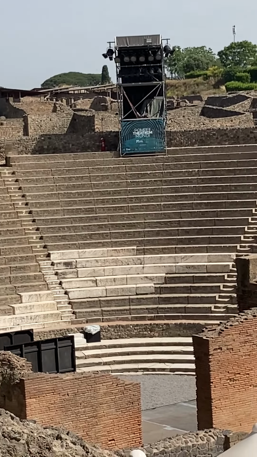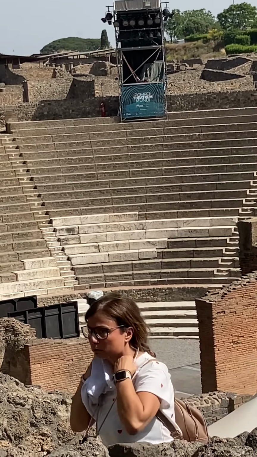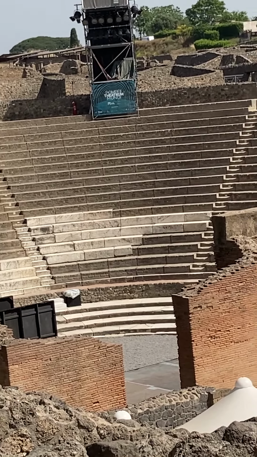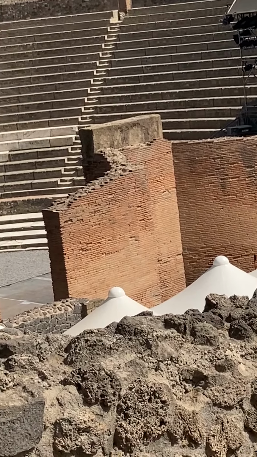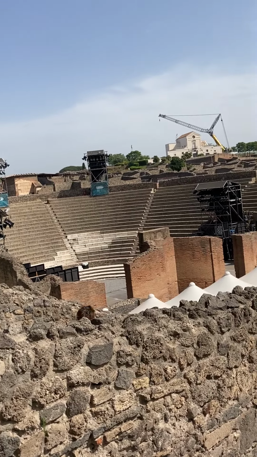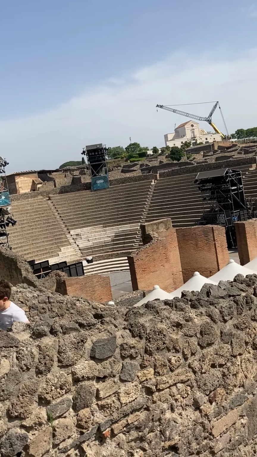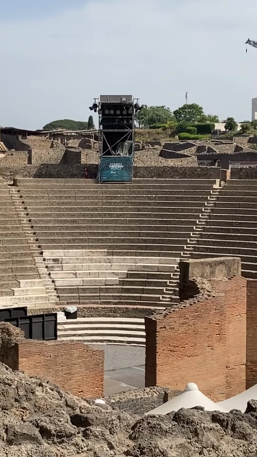Then you would have your freedmen. Then you would have typically women and whatnot. Because, as we know, Roman society, despite being open in that women as well as freedmen could eventually own property, was still not the most equal. So that is how the seating went, scaled from down to up based on social class, social position.